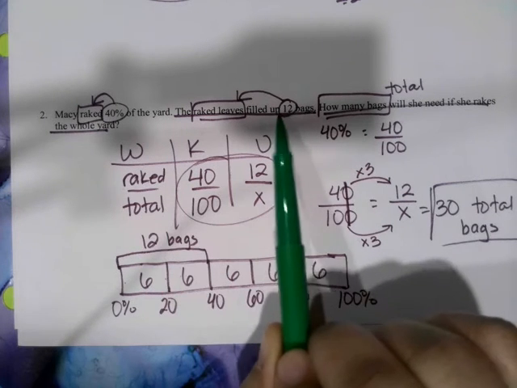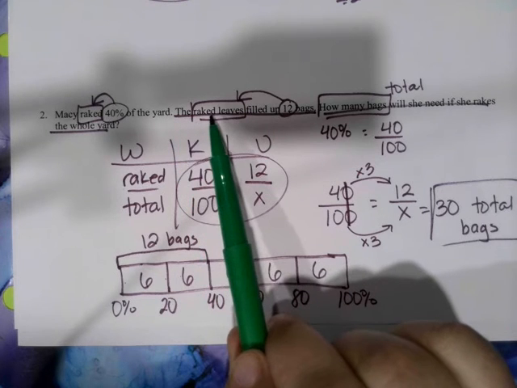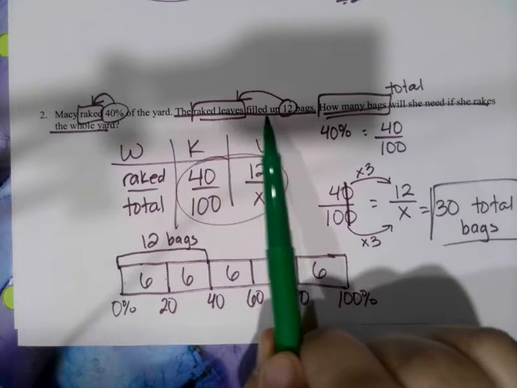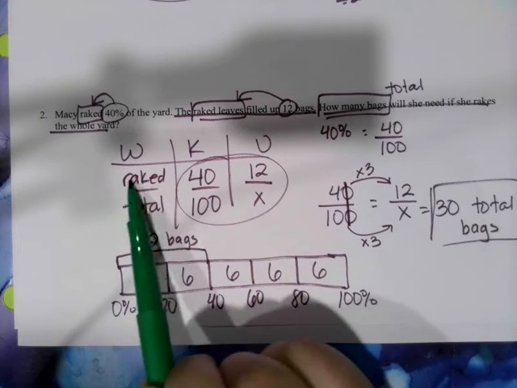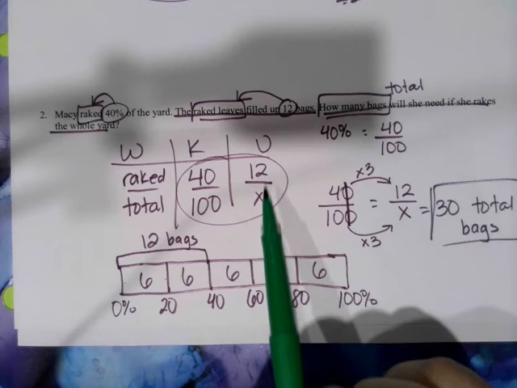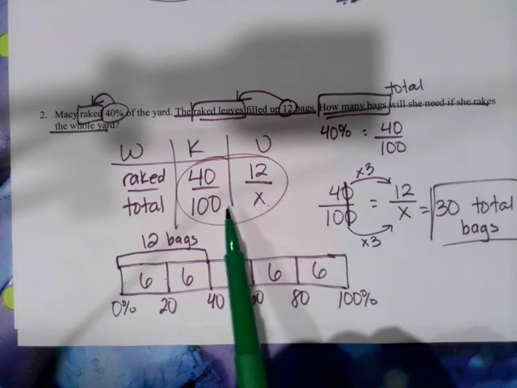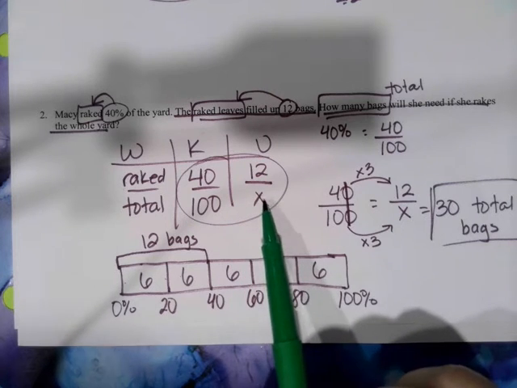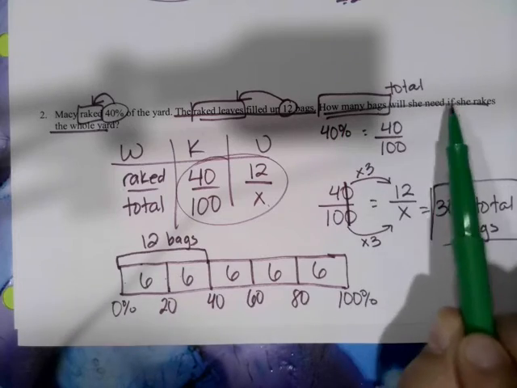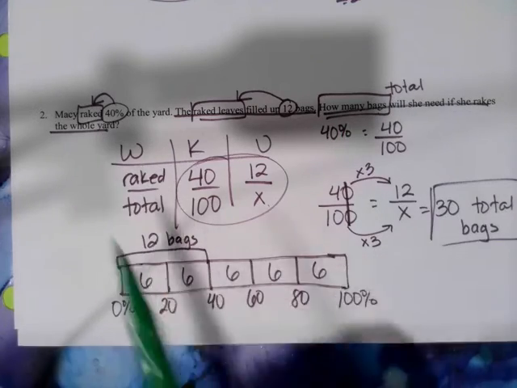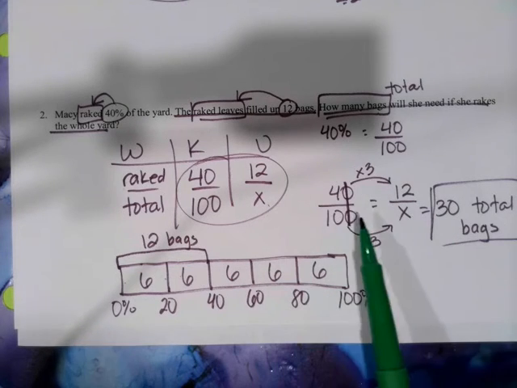And the last number we had to fill in somewhere was the number 12. This represented the raked leaves. So the raked leaves filled up 12 bags. So 12 bags went with raked leaves. So raked was on top, so we put 12 on top. And then we put the X because that's what we're solving for. It also should match the question. The question should say how many total or how many in all, something like that. How many bags will she need if she rakes the whole yard? So that makes sense.